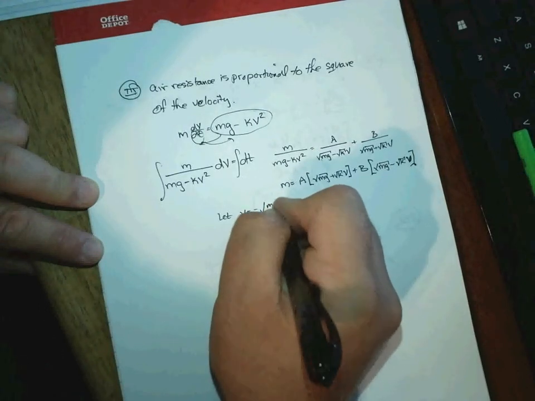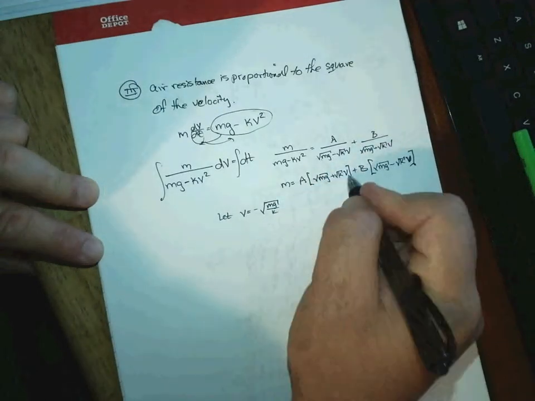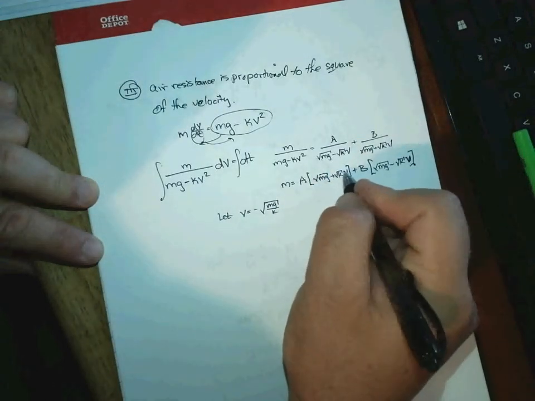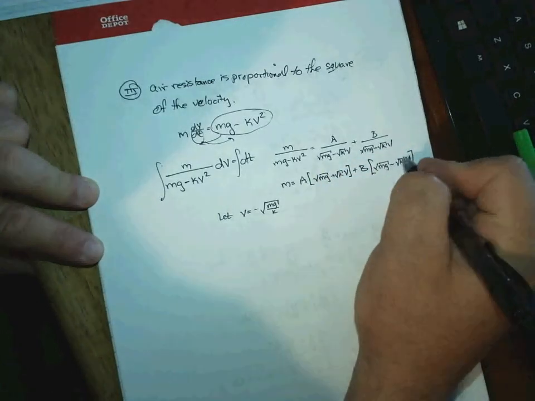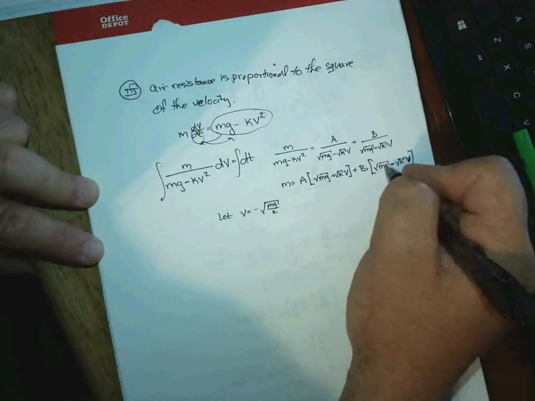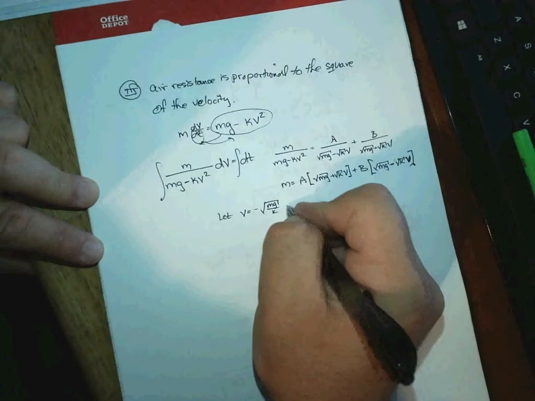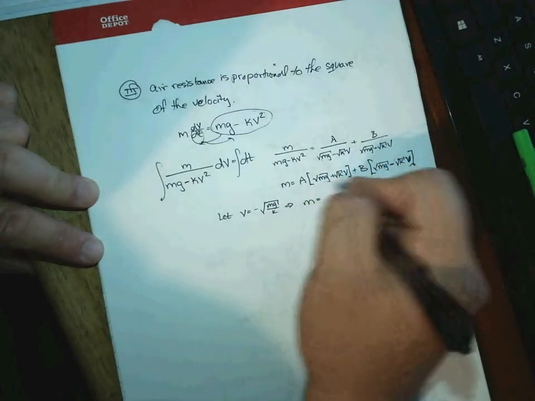Let v be anything you want. So how about we let v be the negative square root of mg over k? Plugging that in for v, the square root of k's are going to cancel. You'll get negative root mg plus root mg. Those cancel. This term drops off. Over here, same cancellation, but now this is going to be a plus, so you're going to get 2 root mg.